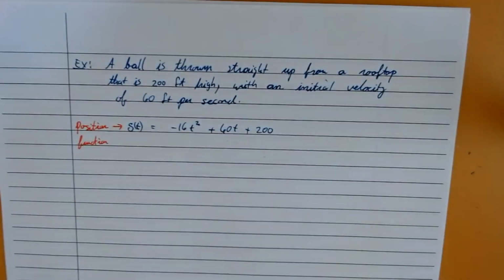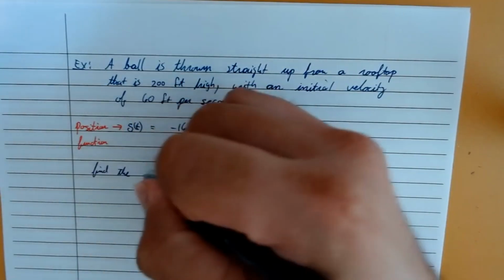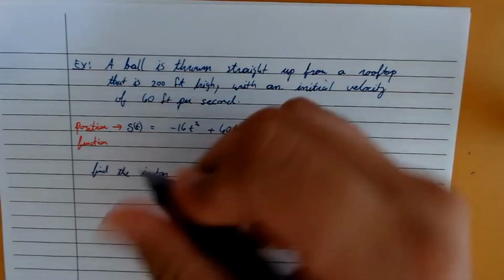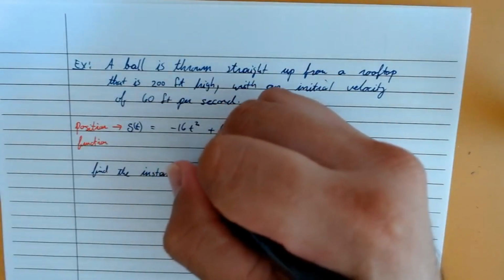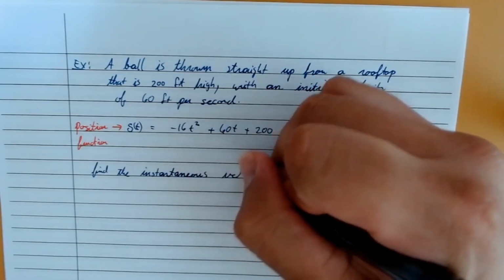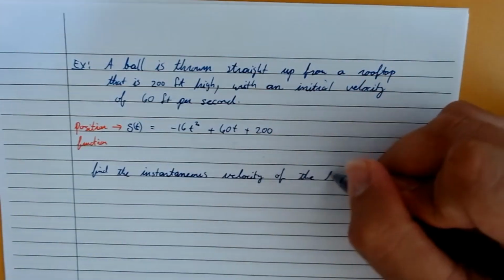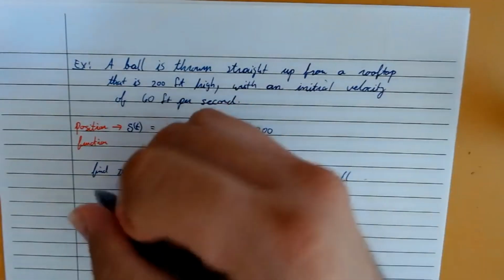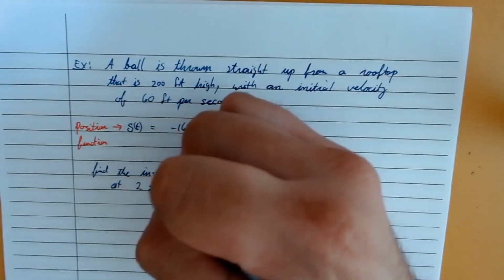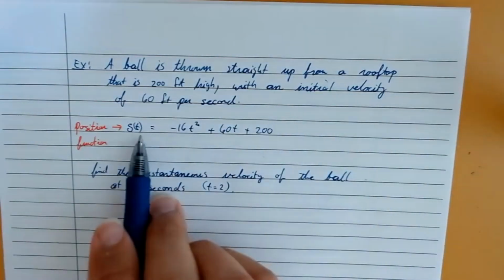All right. So now the question is, find the instantaneous velocity. In other words, the velocity at that exact instant, at that exact moment. Instantaneous velocity of the ball at 2 seconds. In other words, when t is equal to 2. Here t is measured in seconds.